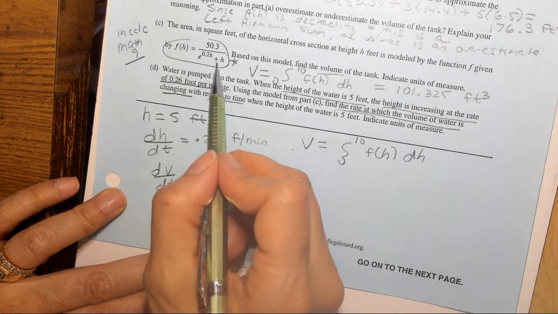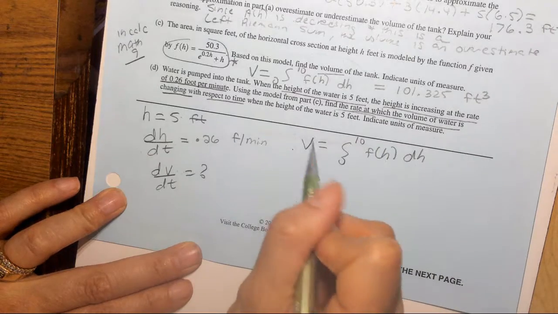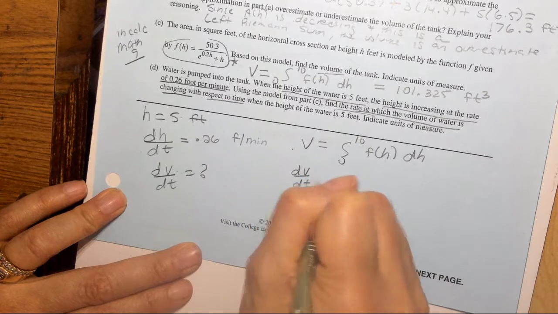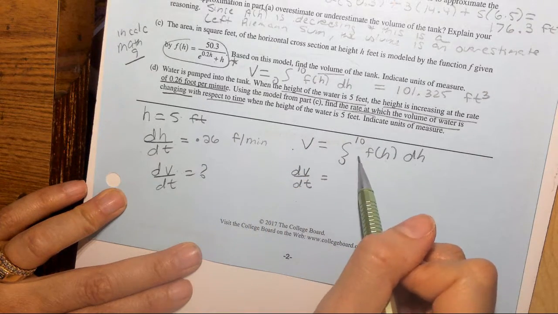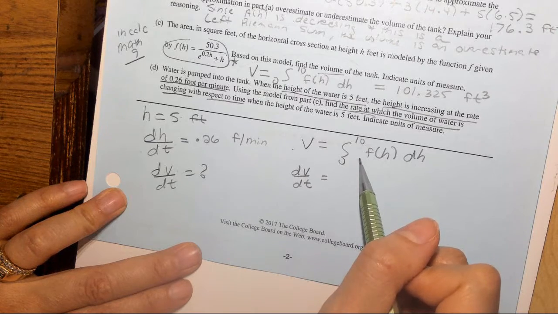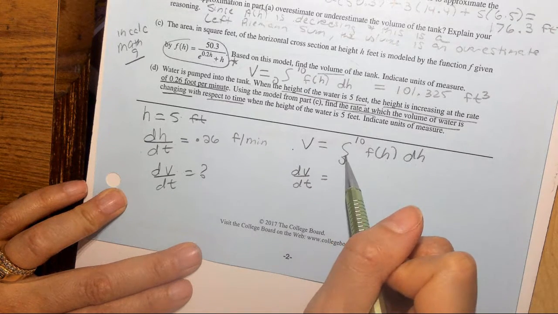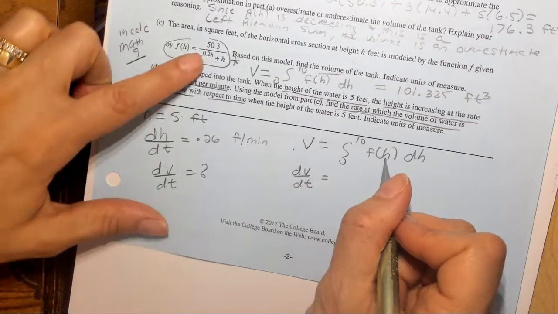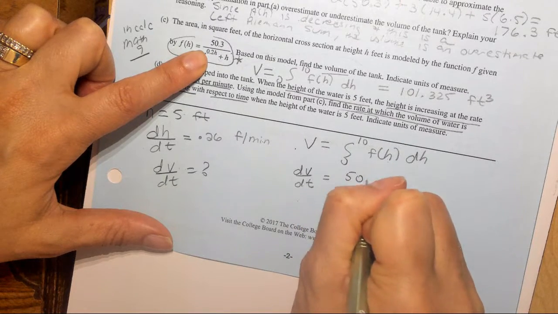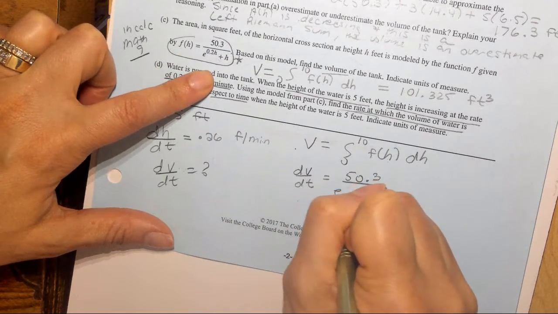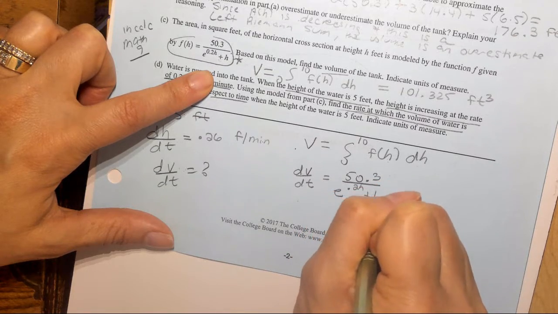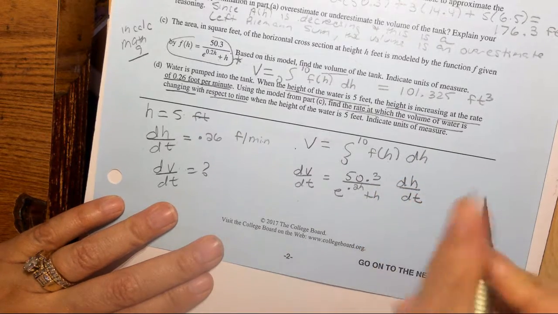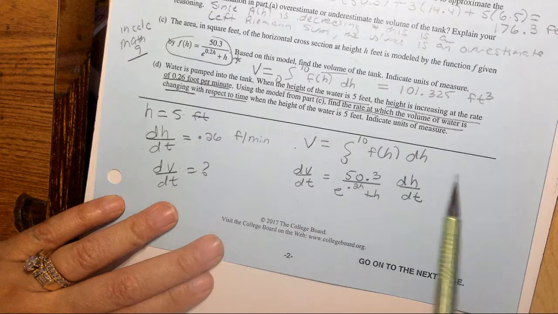Really, I should have this whole thing written. And so when I find the derivative of the left, that's just my dV over dt. When I find the derivative of the right, by the fundamental theorem of calculus, I know the derivative and an integral are inverse functions, so it just cancels out that integral. And I'm left with just f of h, which is this formula, 50.3 all over e to the 0.2h plus h. And this is times dH with respect to dt, because this is h, so dH over dt.